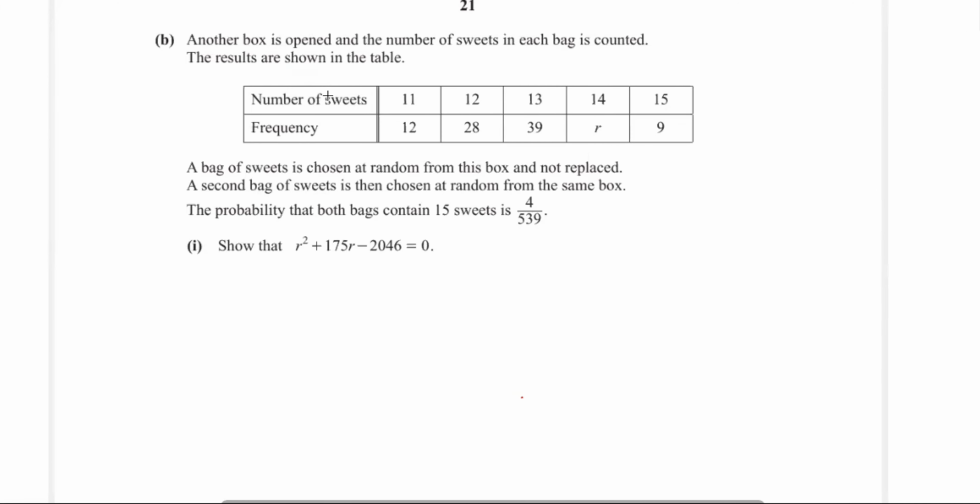Part B. Another box is opened and the number of sweets in each bag is counted. The results are shown in the table. A bag of sweets is chosen at random from the box and not replaced.